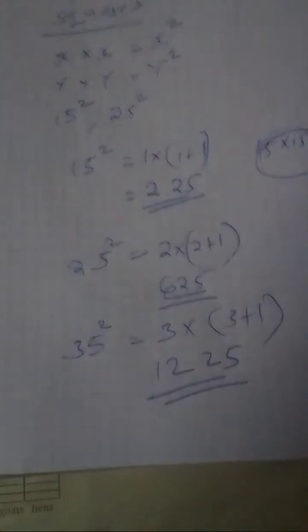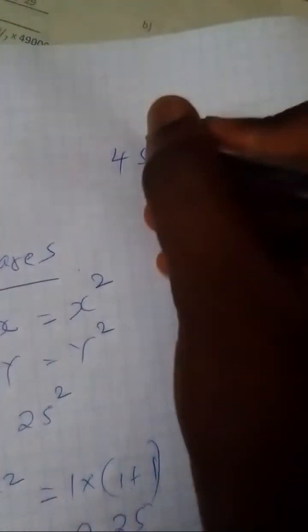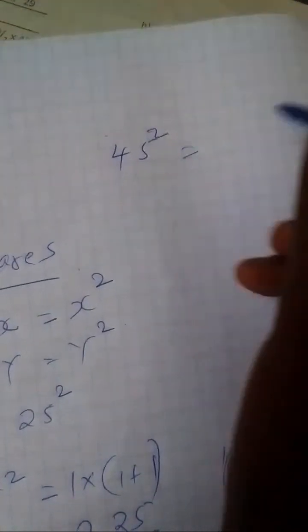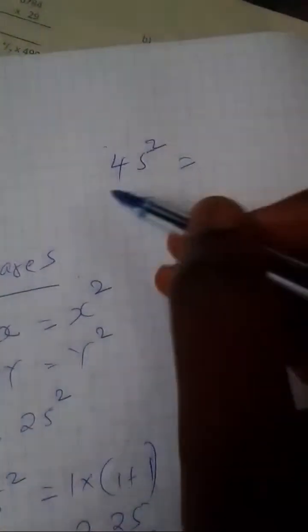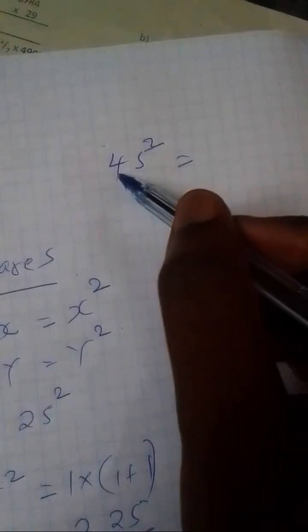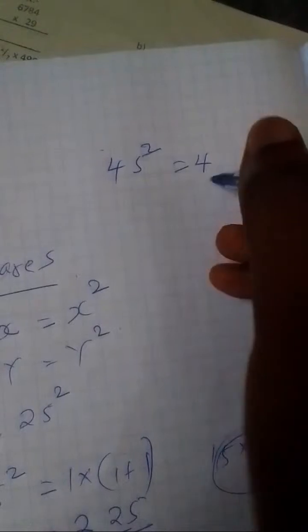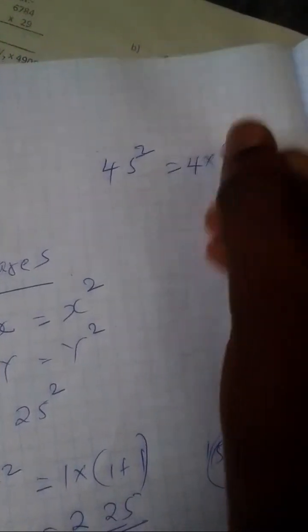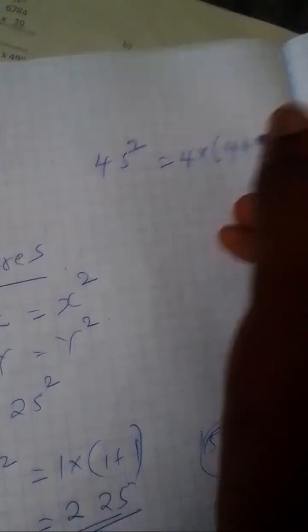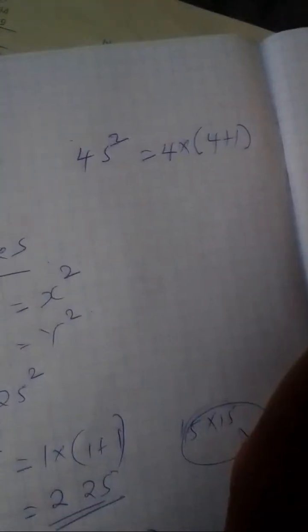Let's move to the one for 45. So when you put the one for 45 here, like 45 squared, okay, 45 squared. So what shall we have for the 45 squared? So here we shall have this 4. So we put that 4 here. Then we multiply, then you put the bracket 4 plus 1, then you close the bracket.